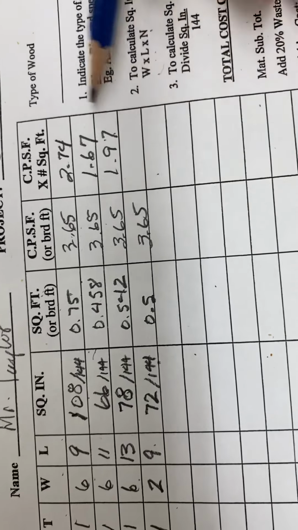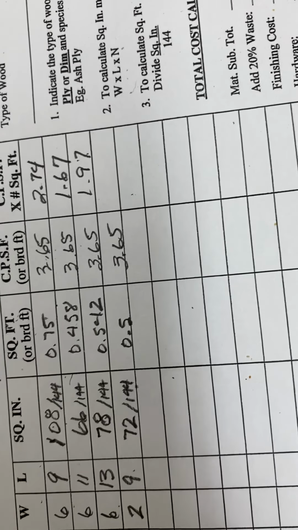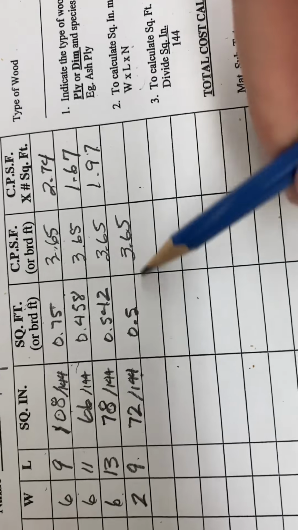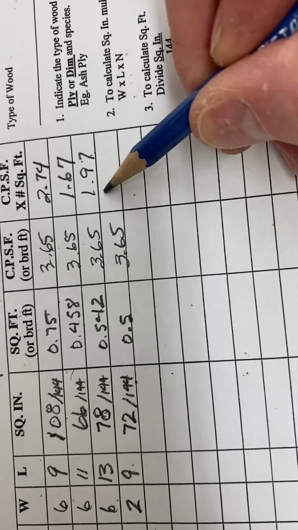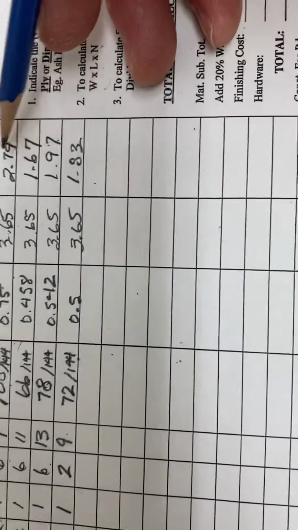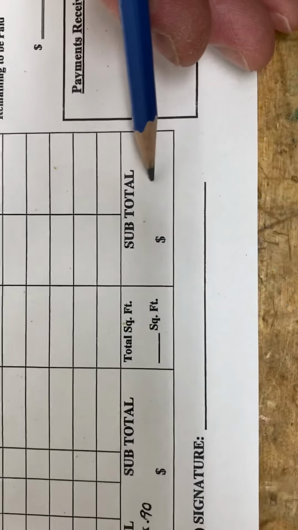And we only need 2 decimal places because we're talking money here, all right? $1.97. And then 0.5 times 3.65 is $1.83.